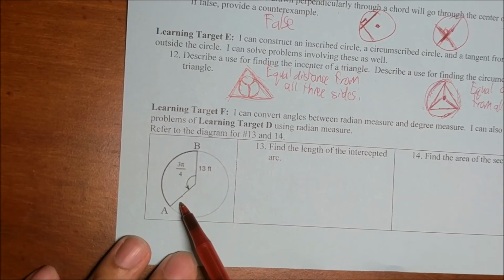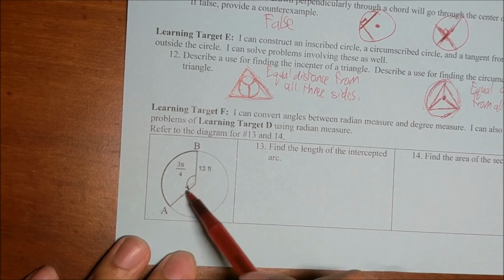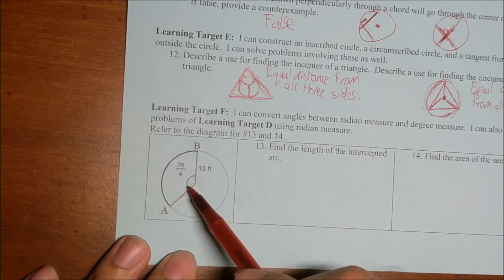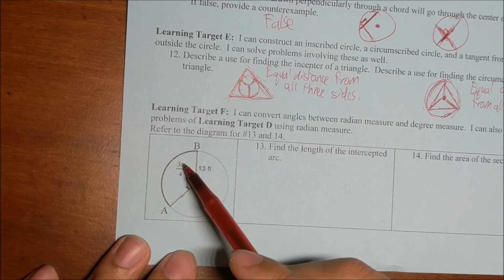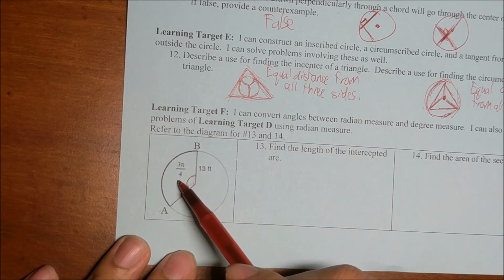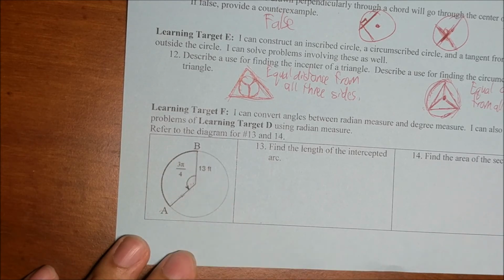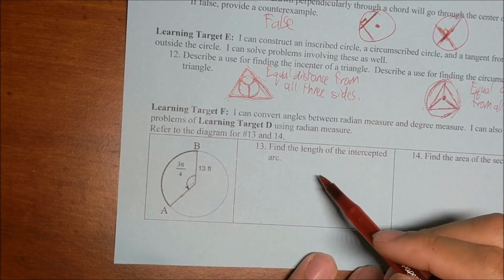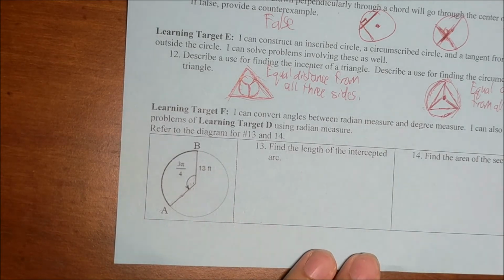Okay, so we've got a circle here, but we're only concerned with this slice of it. We're given the measure of this angle is 3 pi over 4. And since there's no degree symbol, I know we're using radians, and the radius is 13. Find the length of the intercepted arc.